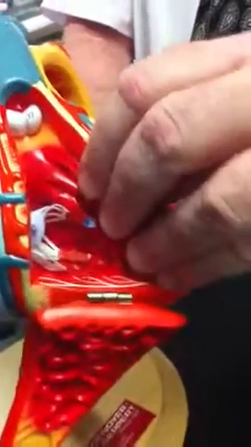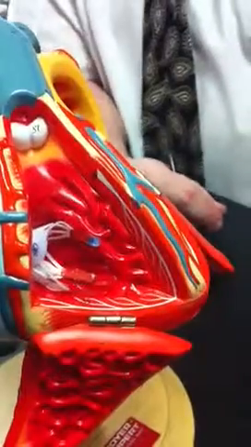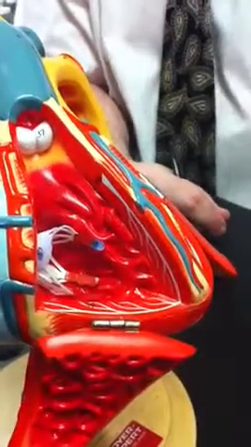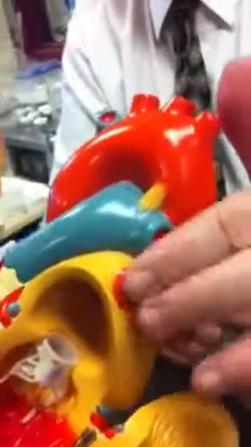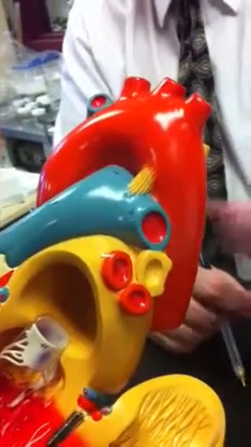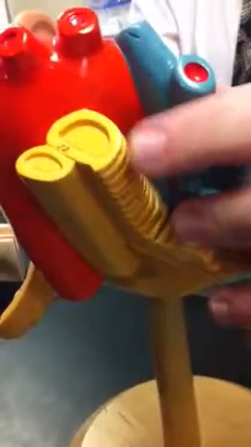What's this big meaty partition between the two ventricles? Septum. What do we call that septum? The interventricular septum. What are these vessels right here? Pulmonary veins. What is this thing with the C-shaped cartilaginous rings? The trachea. What's this flat tube? The esophagus.